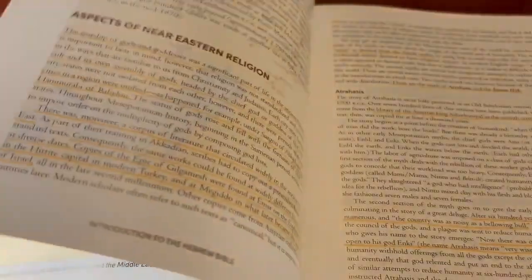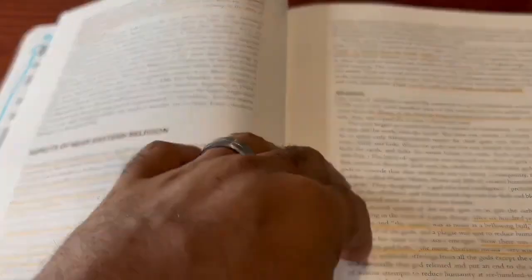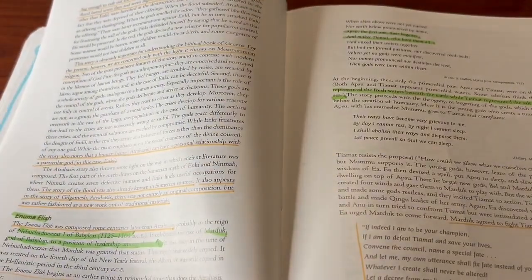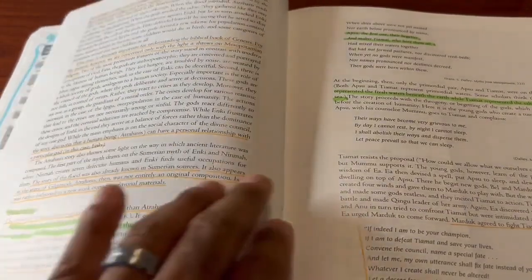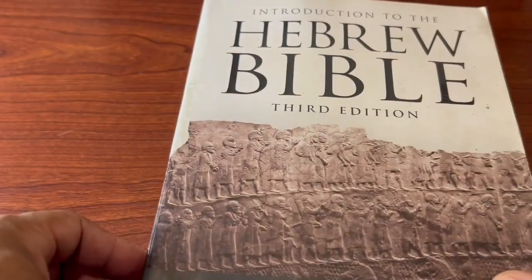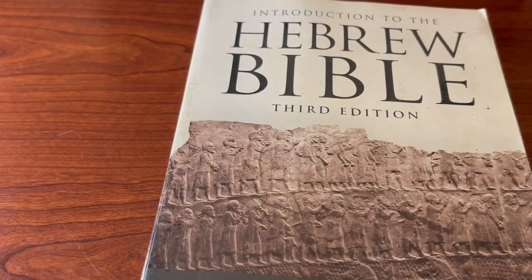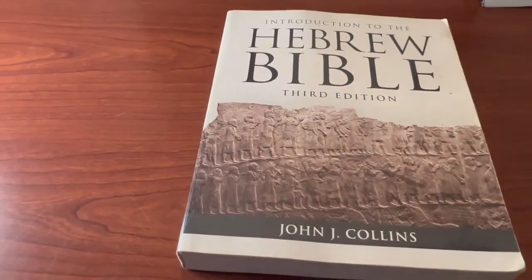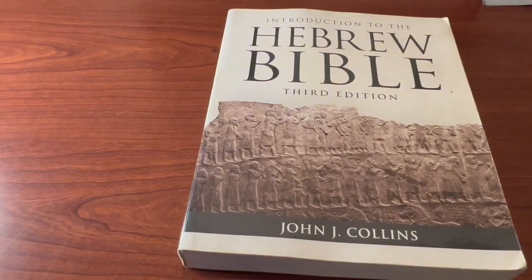It tells you about Enki and Enlil. You know about Enki and Enlil, the flood stories? It tells you about that in here. Well, so if you want a great scholarly insight on the Old Testament, get this book right here.